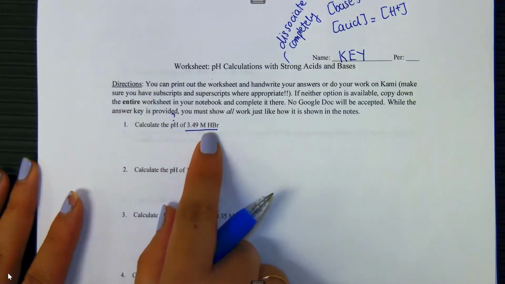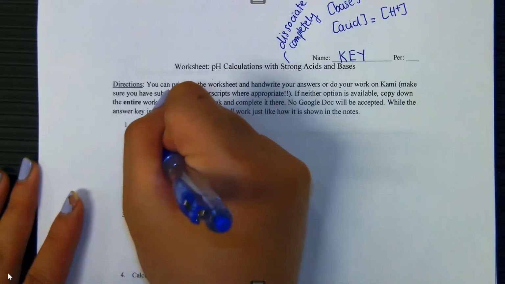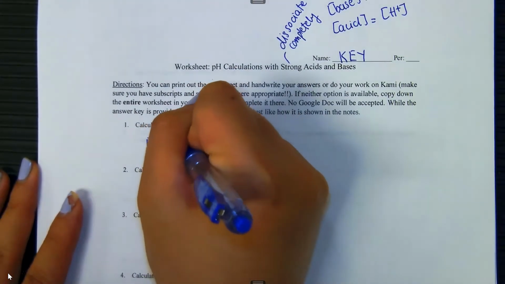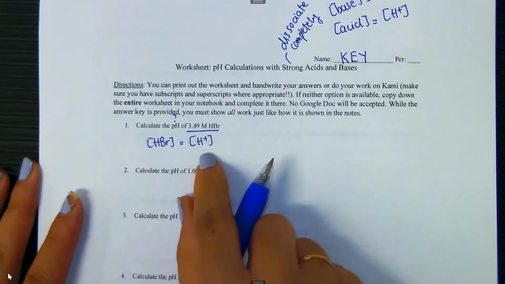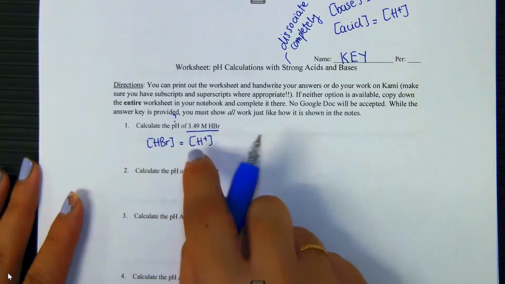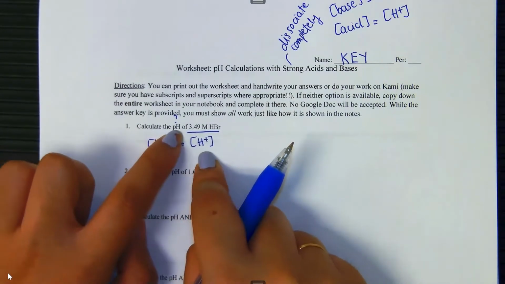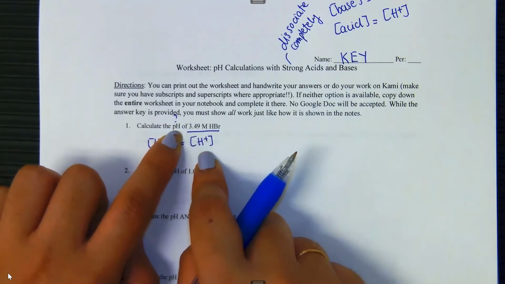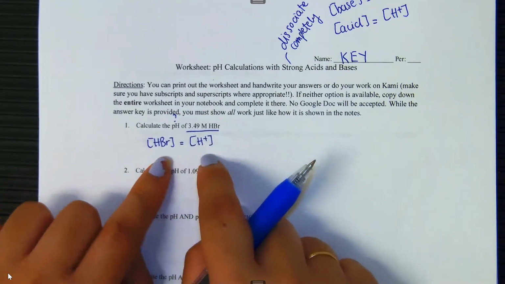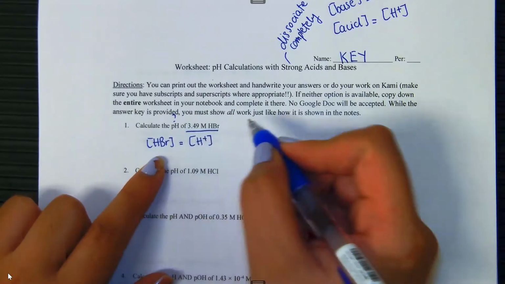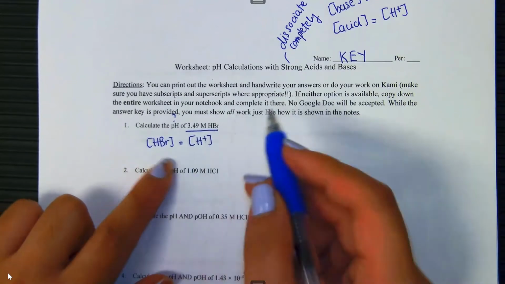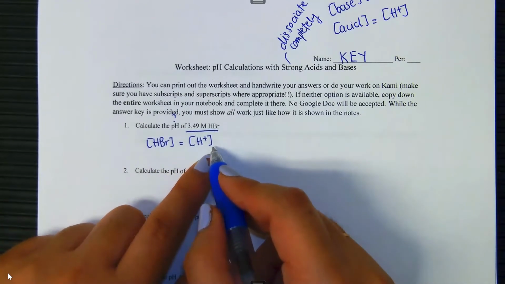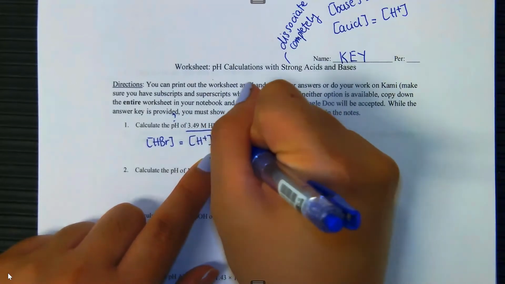Since HBr is a strong acid, the concentration of the acid equals the concentration of the H plus ion. And why do I care about the H plus ion? Well, I need to find the pH. The pH is the negative log of the hydrogen ion concentration. So if the concentration of HBr is 3.49, as stated in the given, the concentration of the hydrogen ion is also 3.49 molar.